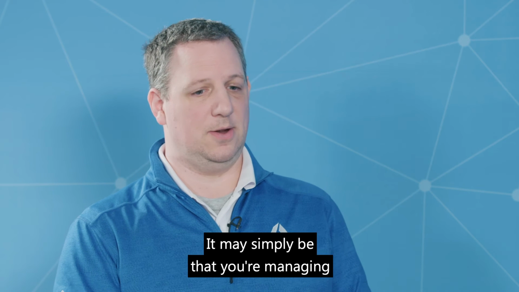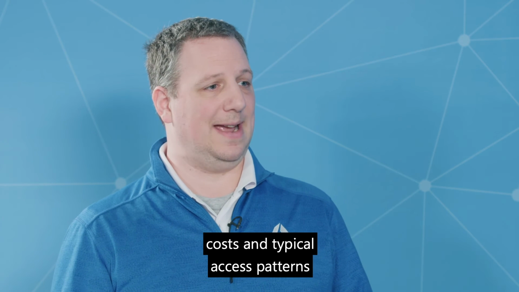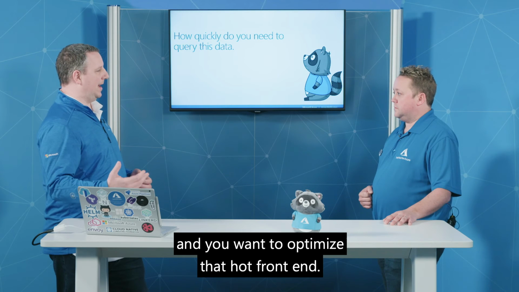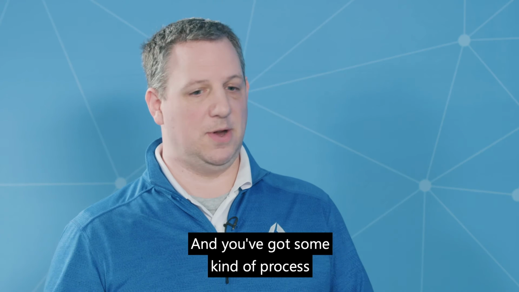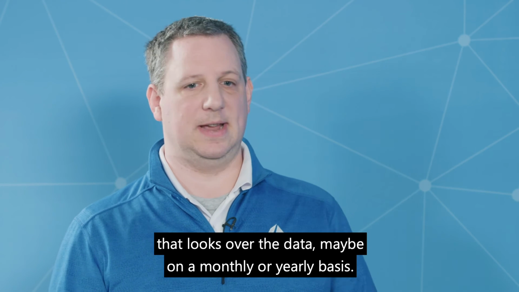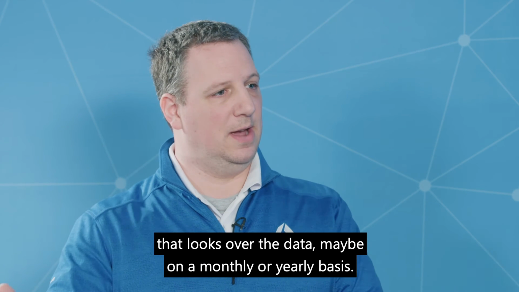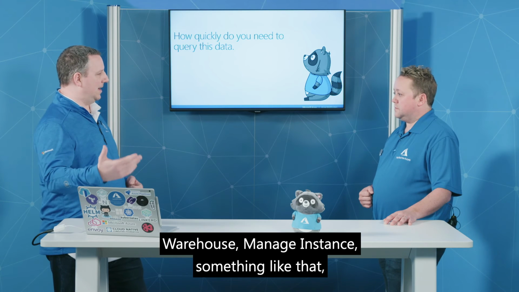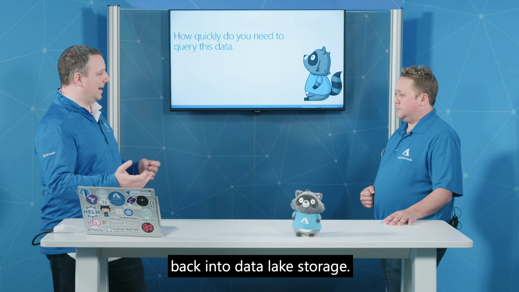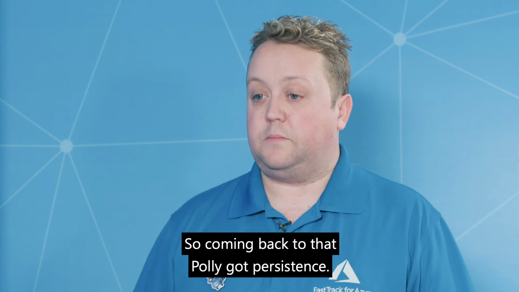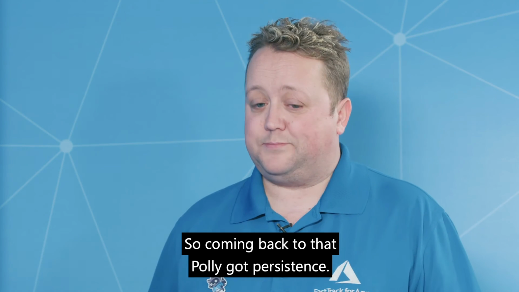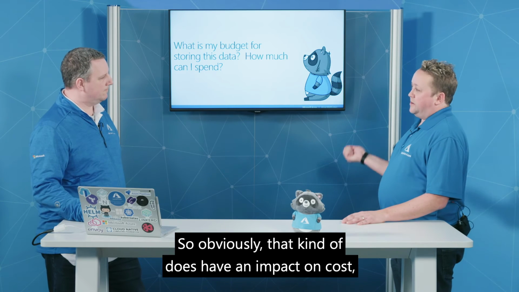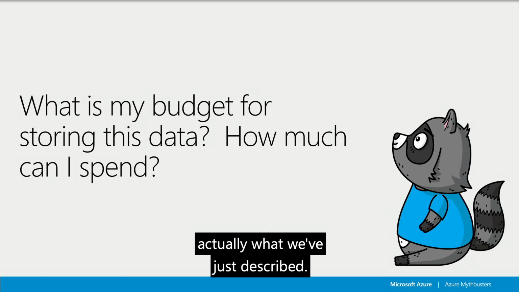It may simply be that you're managing costs and typical access patterns and you want to optimize that hot front end. And you've got some kind of process that looks over the data, maybe on a monthly or a yearly basis, and is simply transitioning data between SQL Data Warehouse, Managed Instance, something like that, back into data lake storage. Yeah, so coming back to that polyglot persistence. Absolutely. So obviously what we've just described does have an impact on cost.